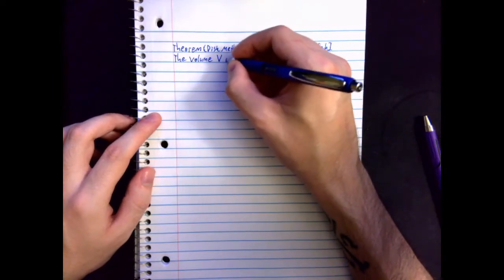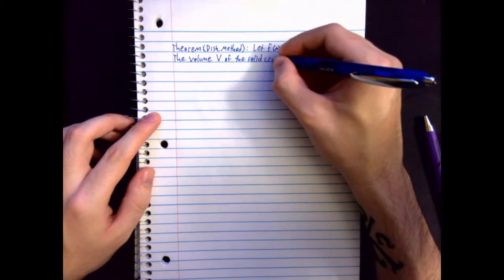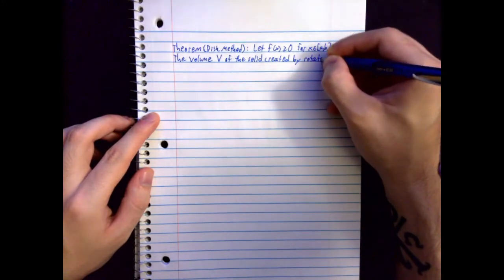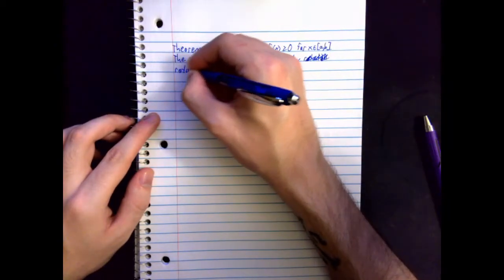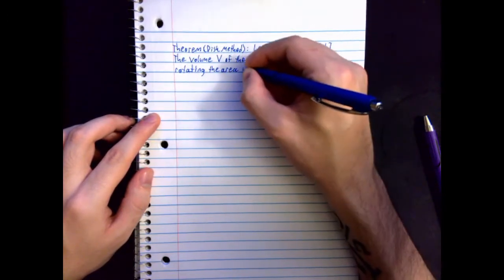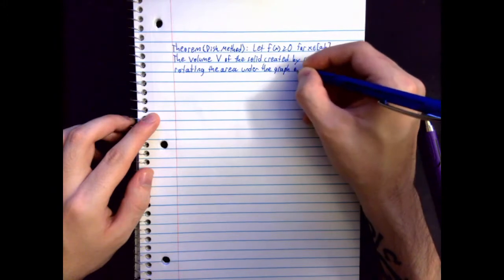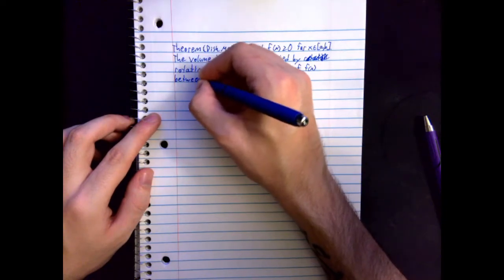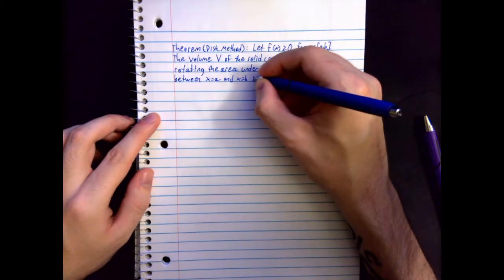The volume V of the solid created by rotating the area under the graph of f of x between x equals a and x equals b, around the x-axis.